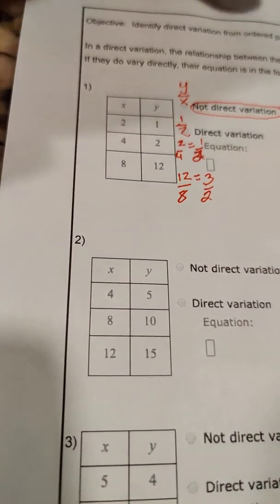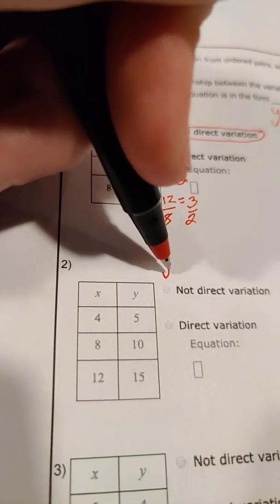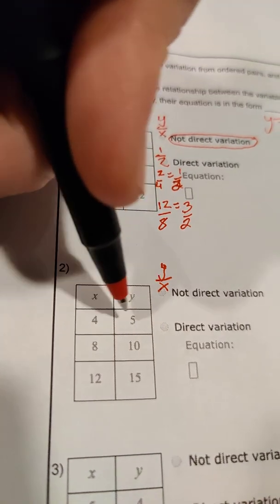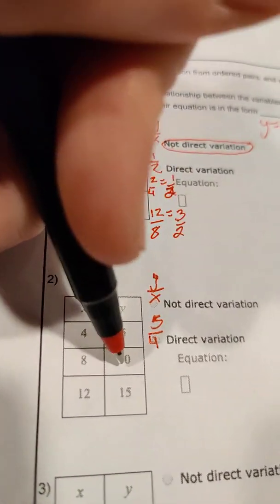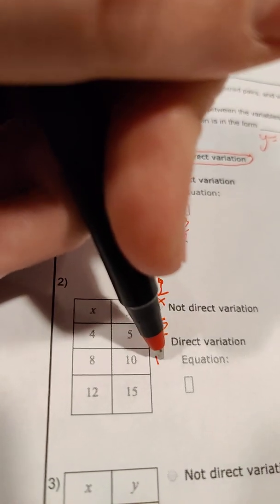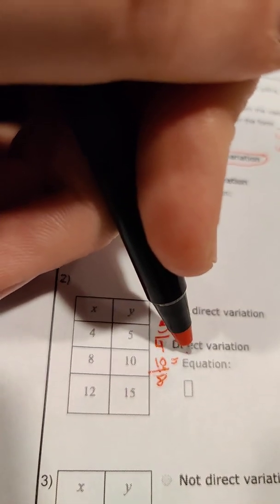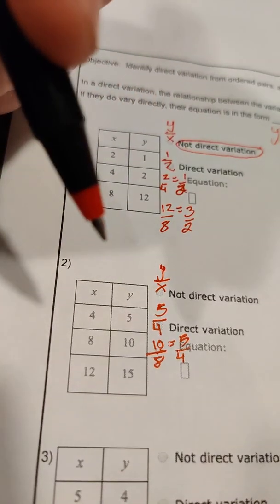Okay, let's take a look at the second one. Again, we're going to make a chart, y over x, and add to the chart. Y over x here would be 5 over 4. The second one, 10 over 8, which is 5/4 when we simplify.